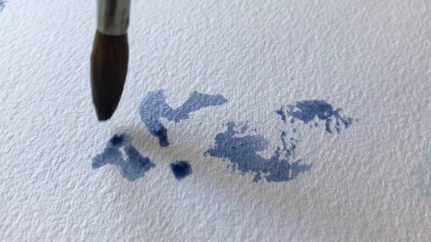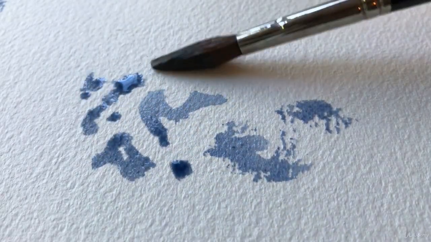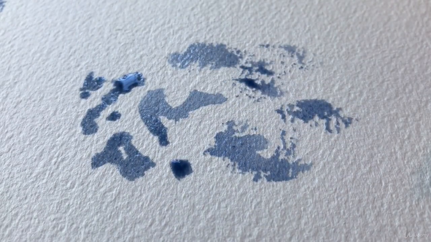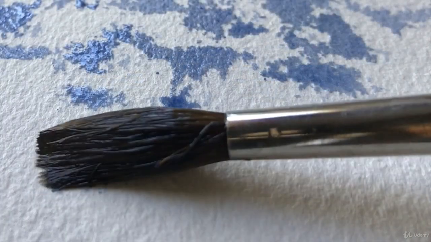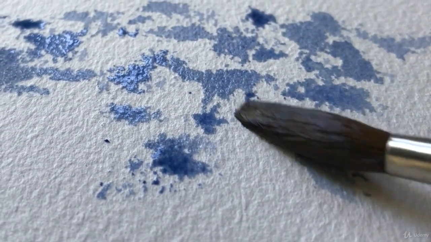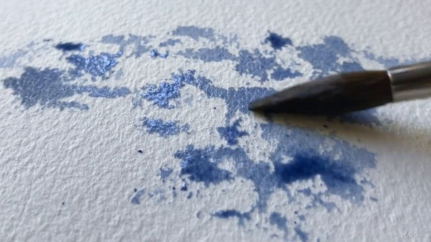Let me show you what I'm talking about. Here I'm holding my brush upright, and now I'm laying it on its side. Notice the difference in the marks. The preferred motion is kind of a bouncy, slightly scrubby action, all with a delicate touch. Remember that you're not looking for solid coverage.